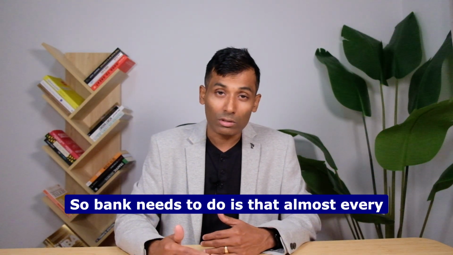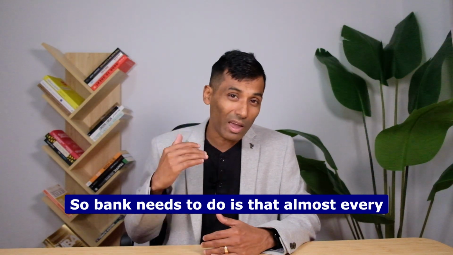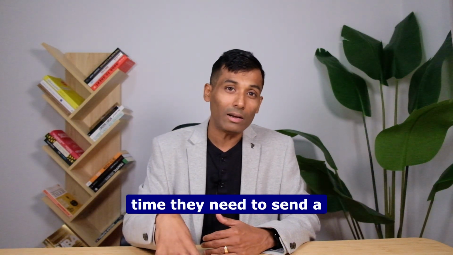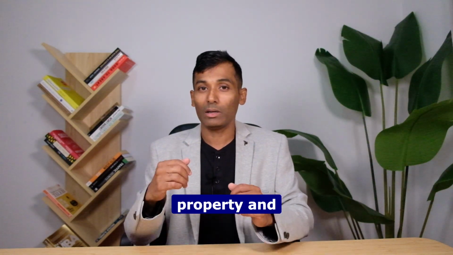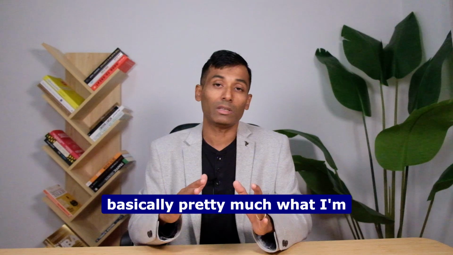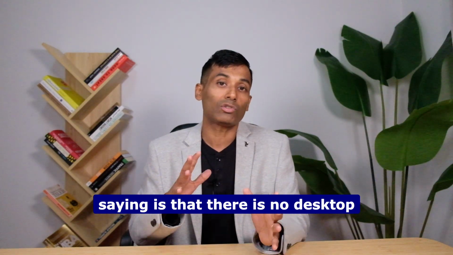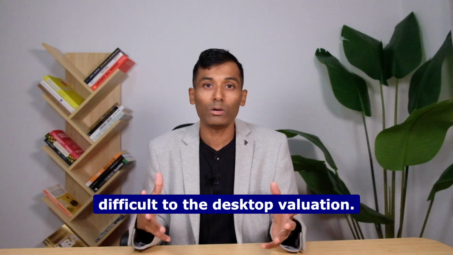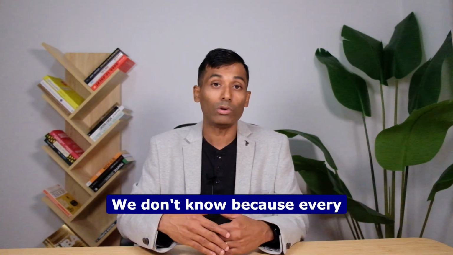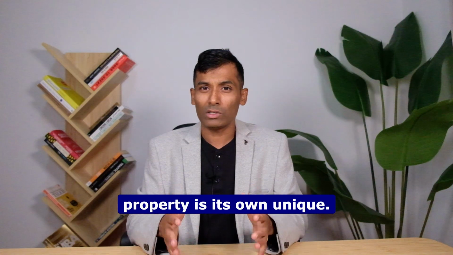So almost every time, the bank needs to send a valuer who will go and inspect the property. Pretty much what I'm saying is that there is no desktop valuation concept in commercial property, because it is very difficult to do. Every property is unique.